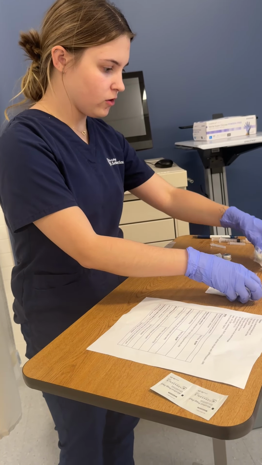So now we are gonna create our labels so we don't get this mixed up. So it's for Sam Johnson. It is Fluzone, 0.5 milliliter for an IM injection. And then we're gonna put that on here.